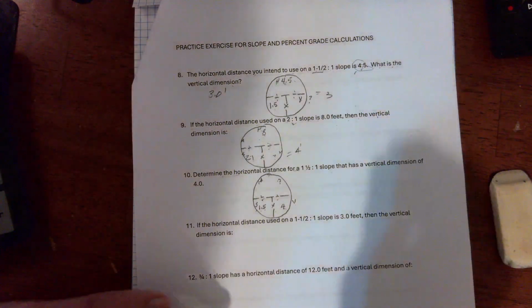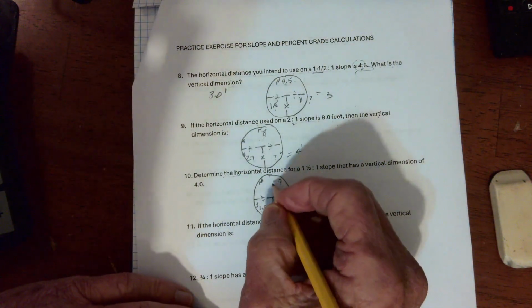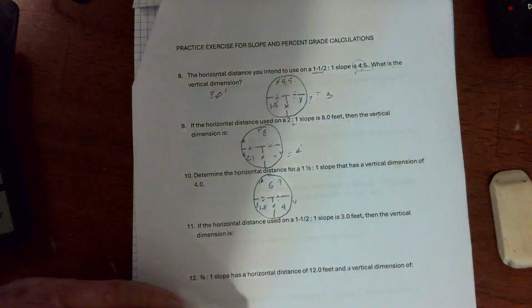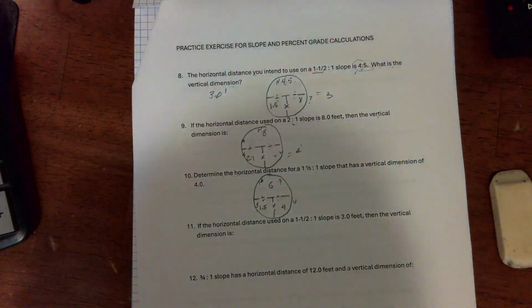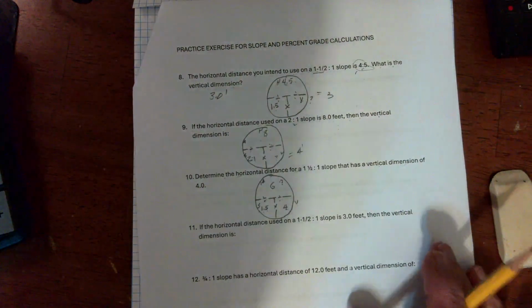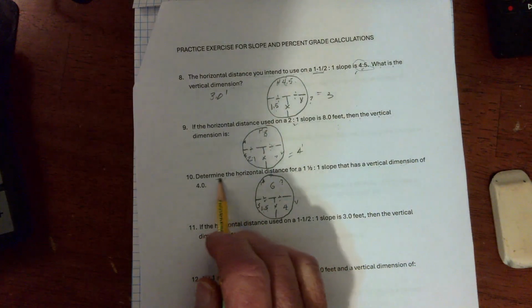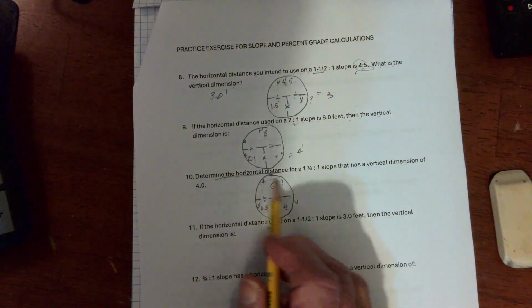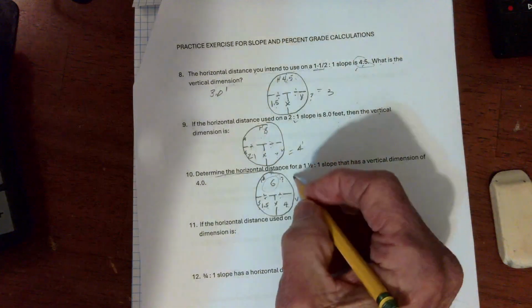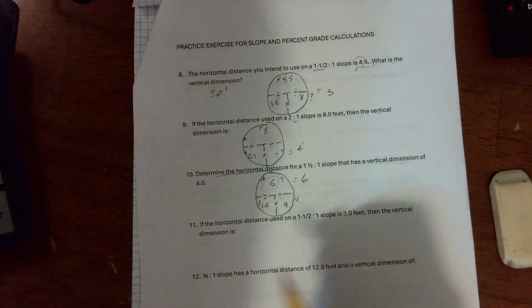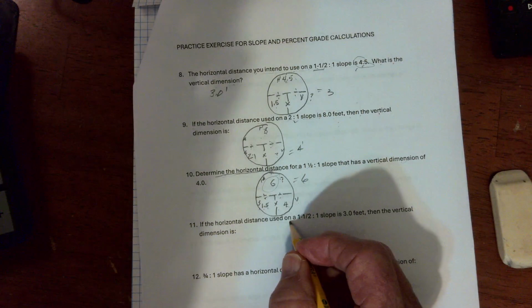That's 6. Kind of going around in circles here. So we're supposed to determine the horizontal distance, and we did it right there. One more. Keep going.